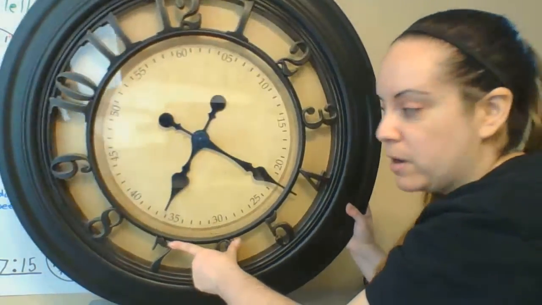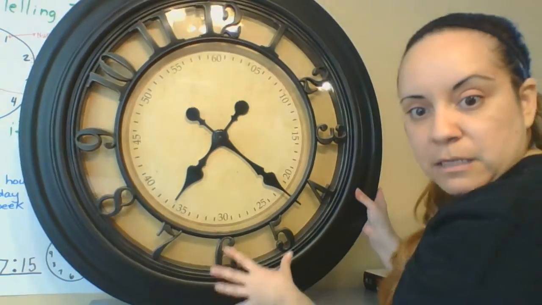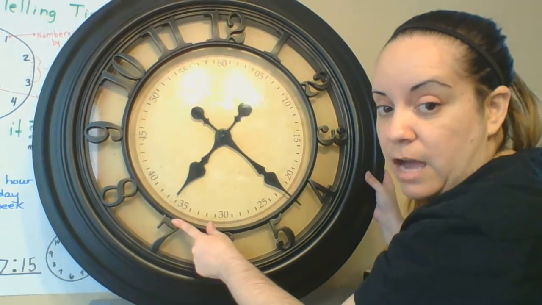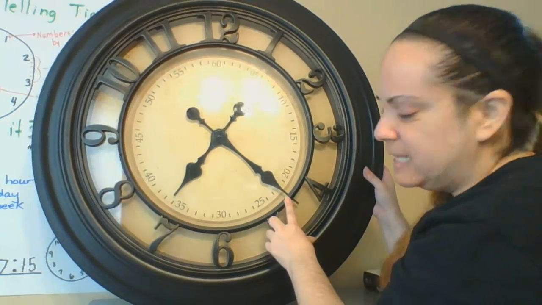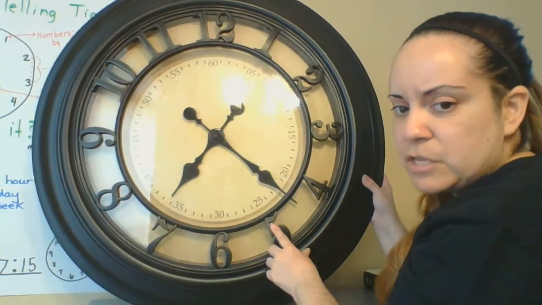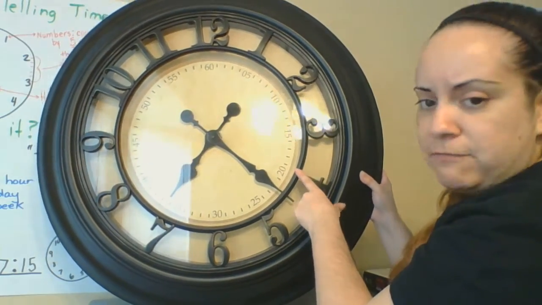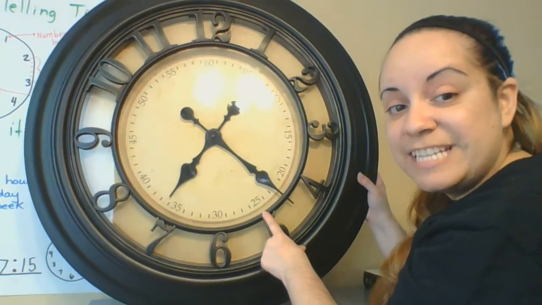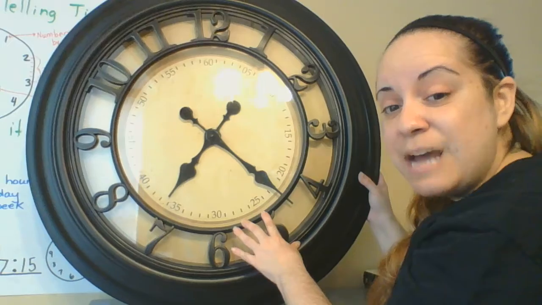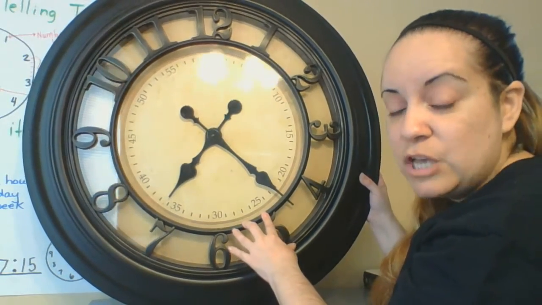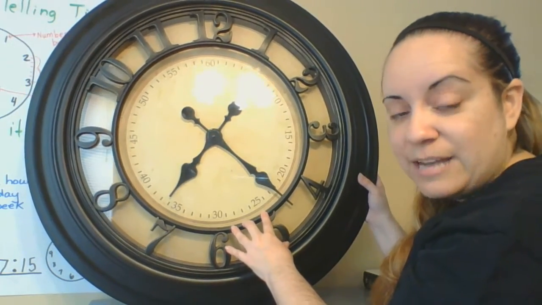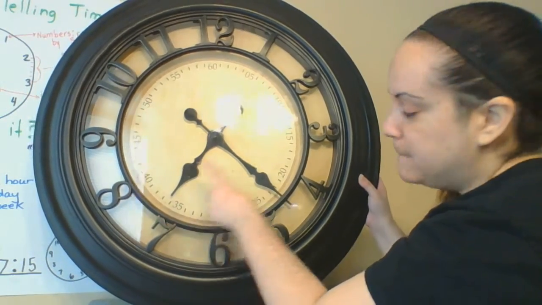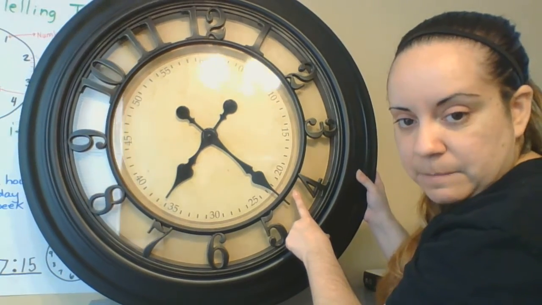So I know my hour, wait a minute. Ooh, about to lose my clock. I know that my hour hand is definitely 7 o'clock. But my minute hand is in between a 4 and a 5. So I know that my 4 stands for 20 minutes and my 5 stands for 25 minutes. So my number is going to be somewhere between 20 and 25. So I'm going to say 7 o'clock, 7. But then what minute do you think it is?